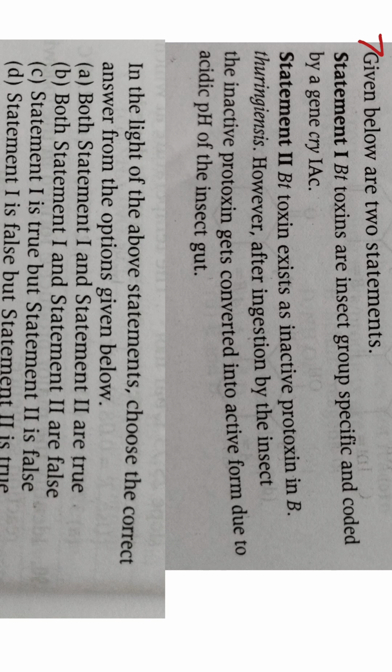Question 7. Given below are two statements. Statement 1. Bt toxins are insect group specific and coded by a gene Cry1Ac. Statement 2. Bt toxin exists as an inactive protoxin in Bacillus thuringiensis. However, after ingestion by insect, the inactive protoxin gets converted into active form due to acidic pH of the insect gut. In the light of the above statements, choose the correct answer from the options given below. So, the answer is option C. Statement 1 is true, but statement 2 is false.